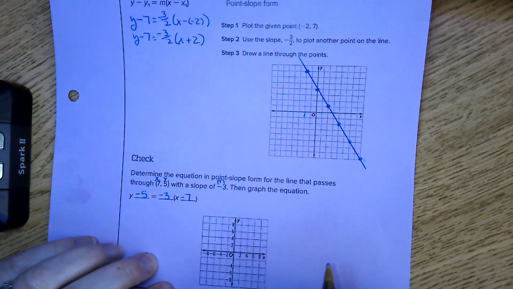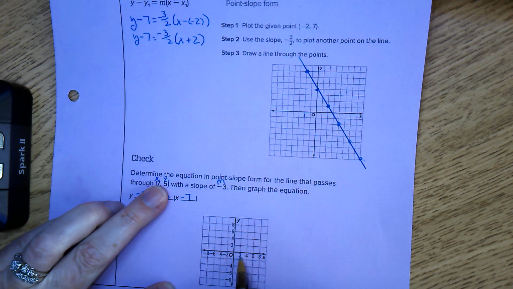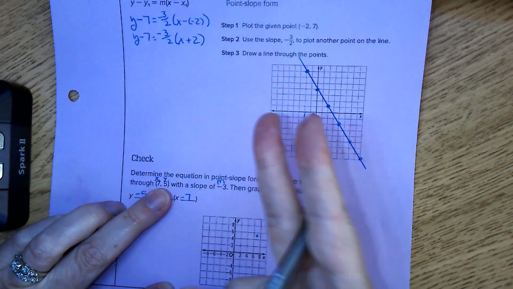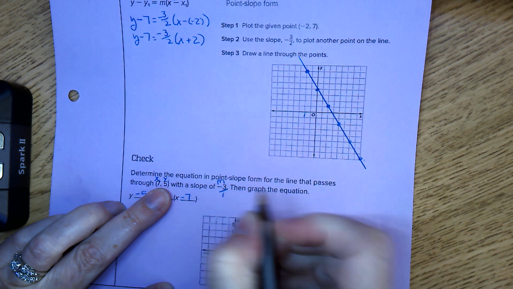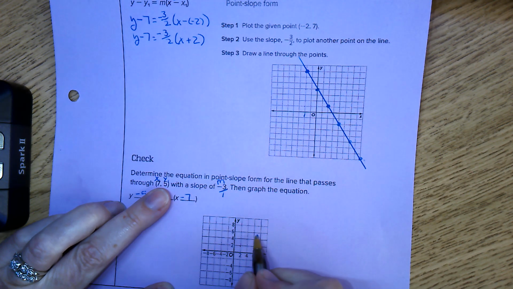And then we graph. Each of these boxes is worth 2. Our point is 7, 5. So 7 is halfway between, and 5 is halfway in between. You have to be mindful, because each block is worth 2. We have to go down 3. And remember, all whole numbers you can put over 1, because it's rise over run. So we're going to go down 3 and to the right 1. So down 1, 2, 3, and to the right 1.